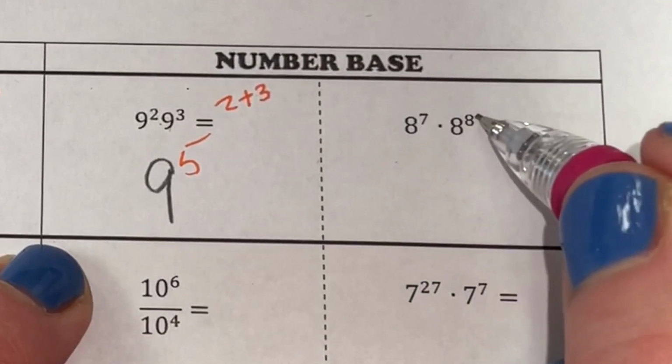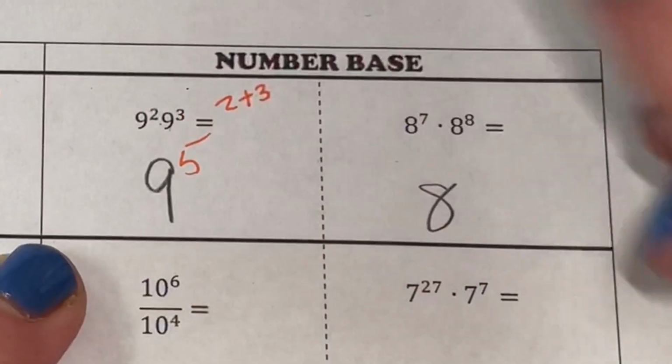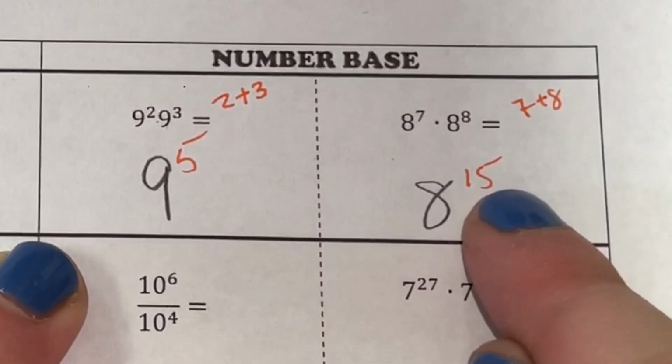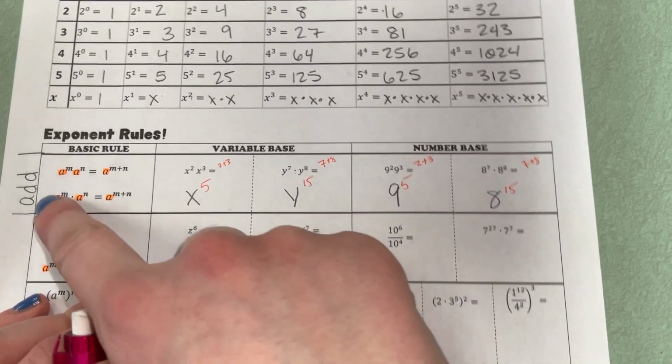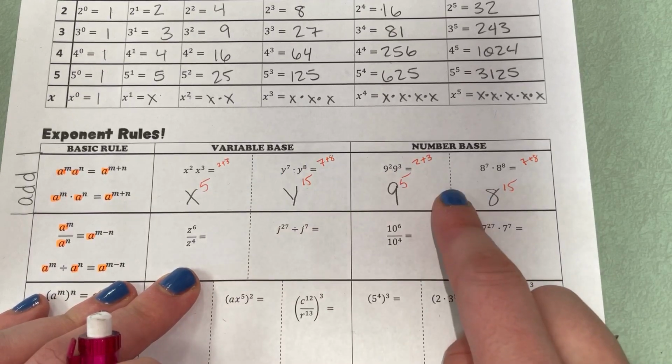8 to the 7th times 8 to the 8th. All right, same bases of 8 being multiplied, so add those exponents. 7 plus 8 gives me 15, so we have 8 to the 15th. All right, so that's what happens when you multiply the same bases. You add the exponents, all right? And it doesn't matter if it's a variable base or a number base.